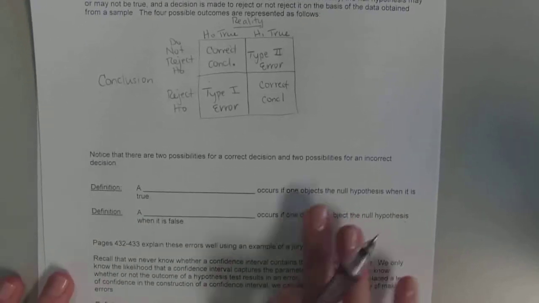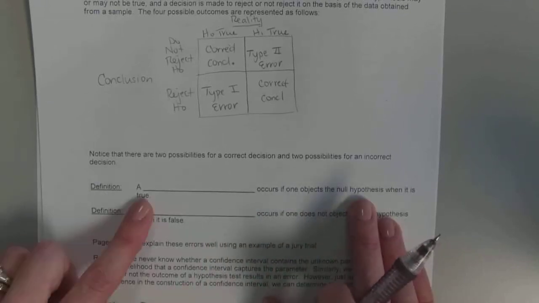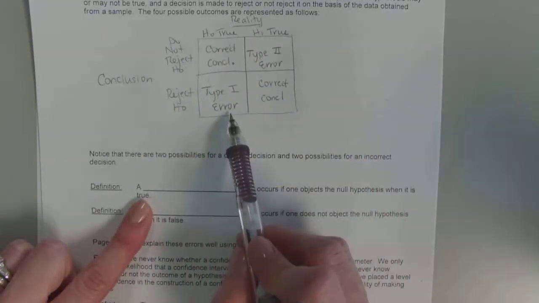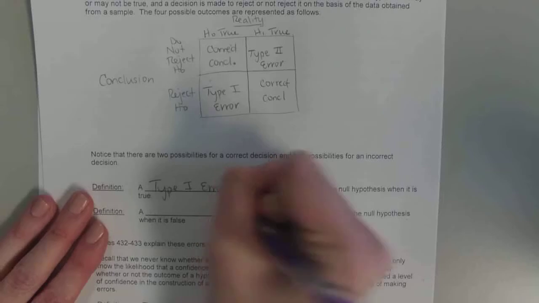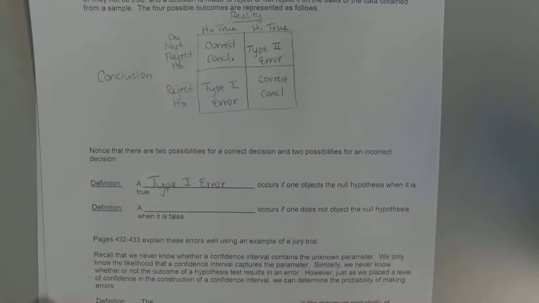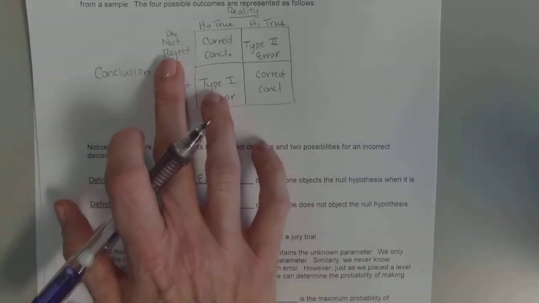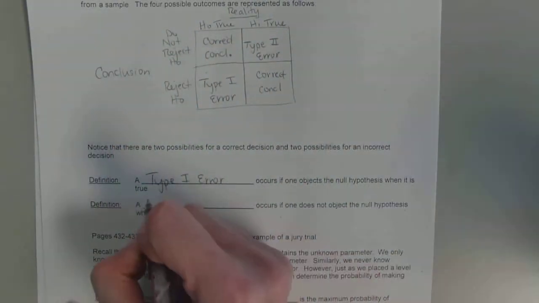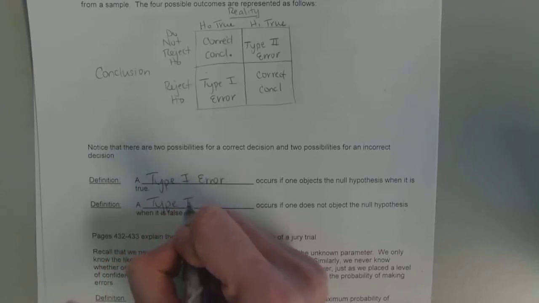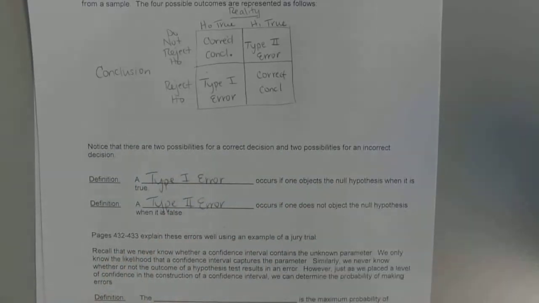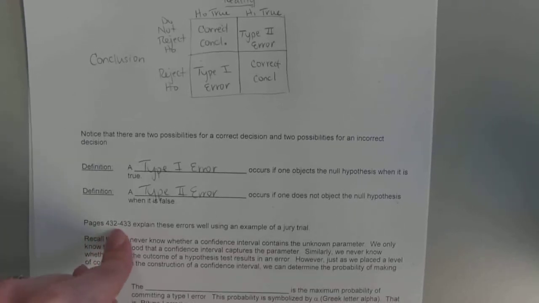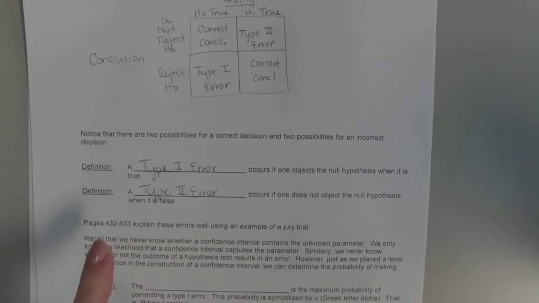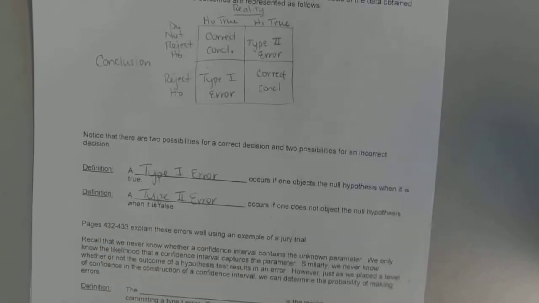I used object instead of reject. It's the same idea. What error was it when we rejected the null when it was actually true? That's a type 1 error. And then which one was it when we did not reject the null when it was false? That's a type 2 error. Okay? So this, guys, is just telling you the same kind of explanations given to you in your book about an innocent person going free.